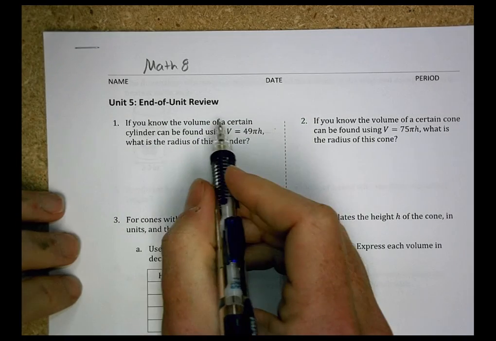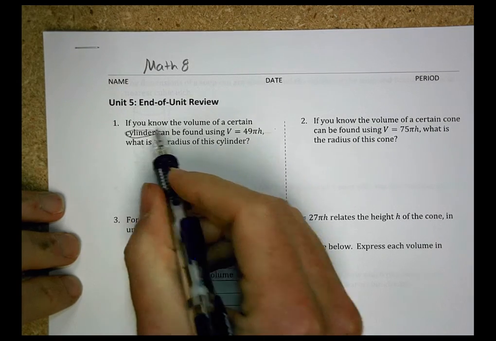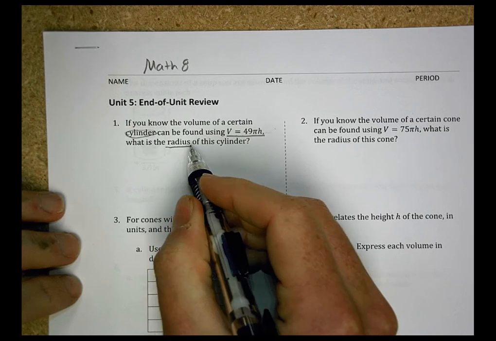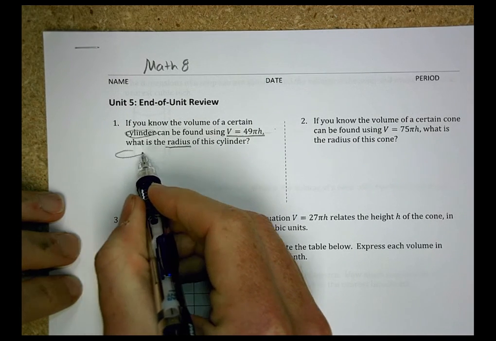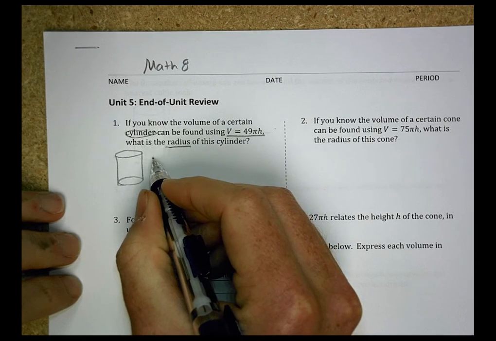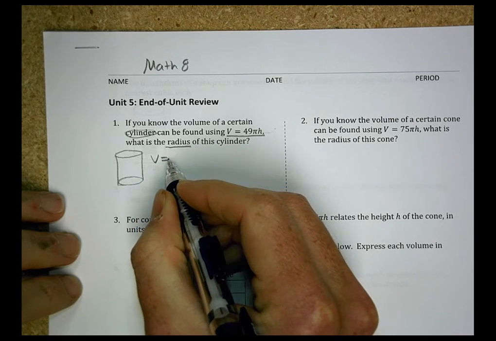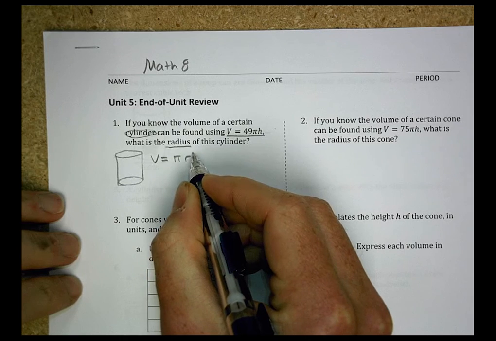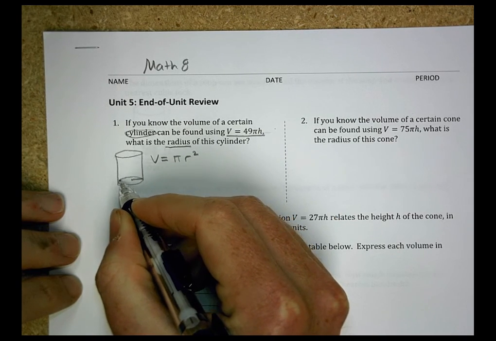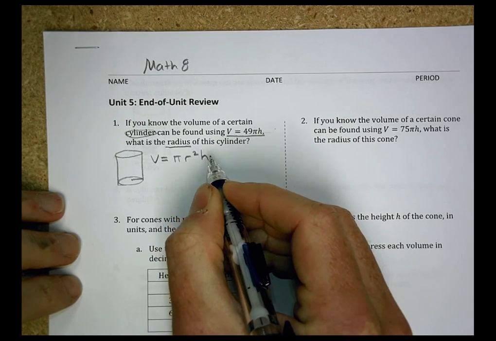So first of all, if you know the volume of a certain cylinder can be found using volume equals 49 pi h, what is the radius? A cylinder, if you recall, looks like something like this, right? And the formula for the volume of a cylinder is volume equals pi times the radius squared, so it's the area of the base times the height.